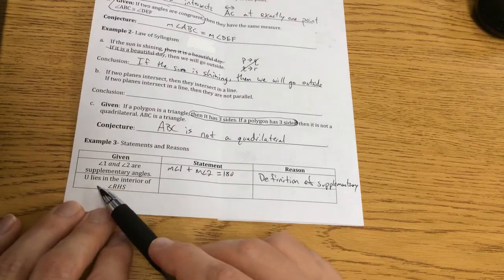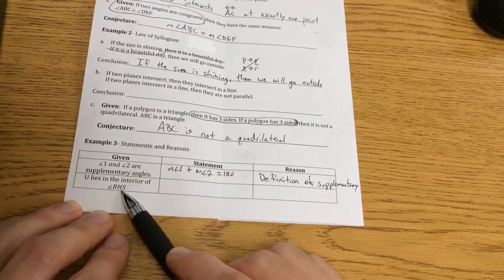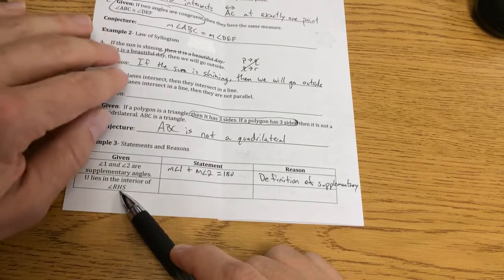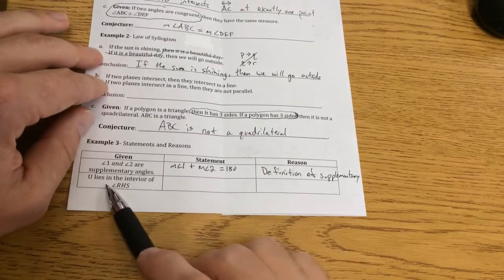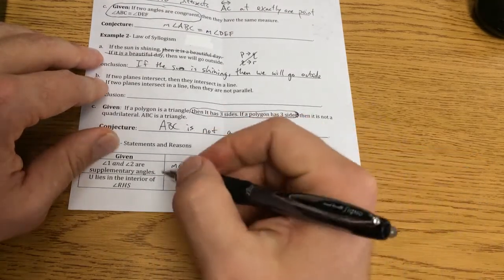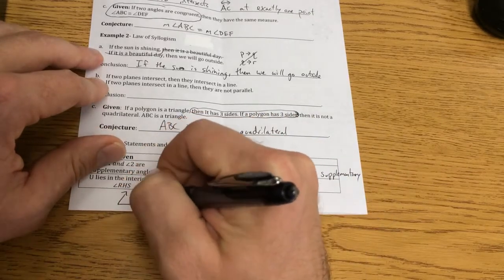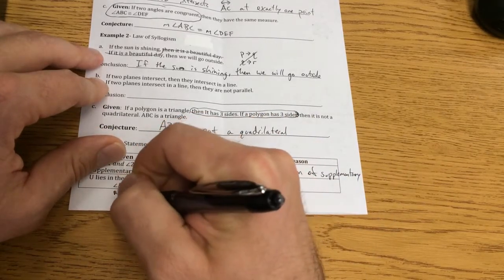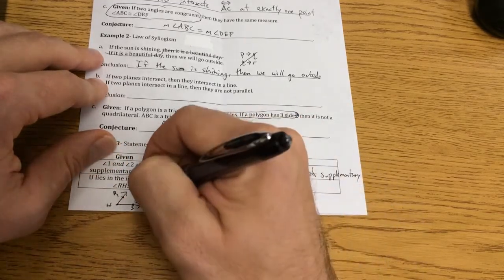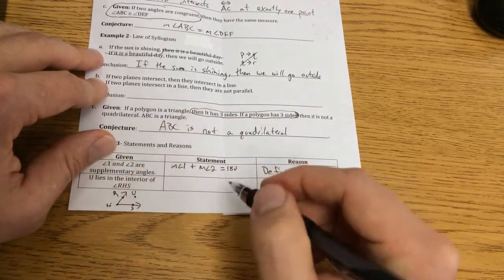The next one says that U lies in the interior of angle RHS. See if you can understand what that's saying. U is in the interior of angle RHS. We want to make a statement from this. It also would be very beneficial sometimes to draw a picture. So if I have angle RHS, and U is in the middle of it, this is point U. What statement can I make?